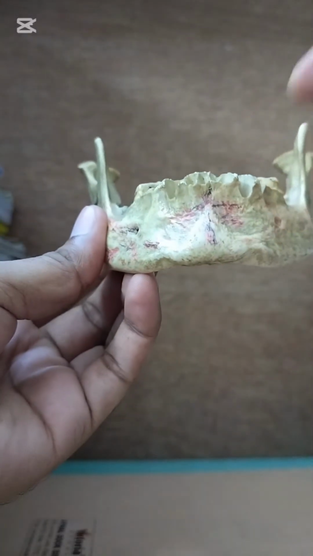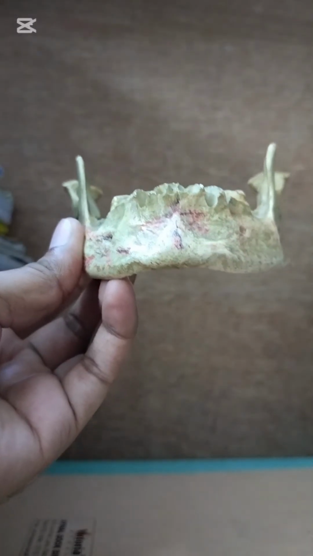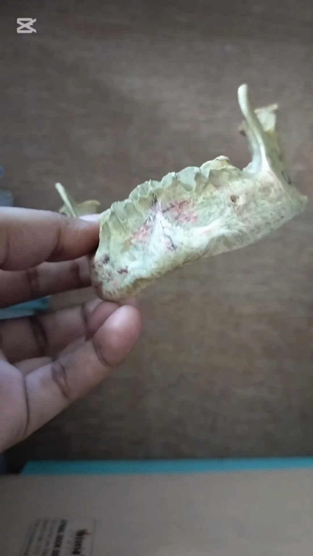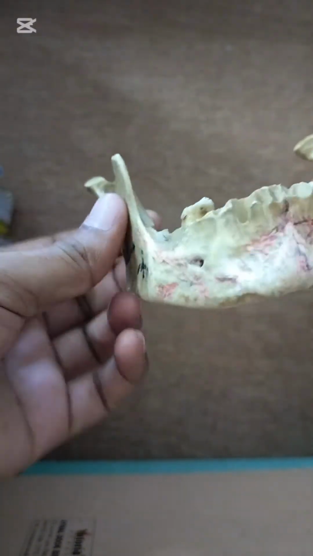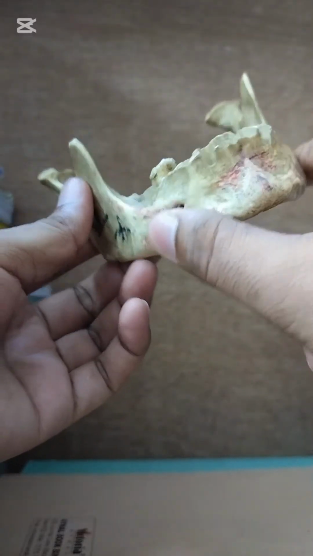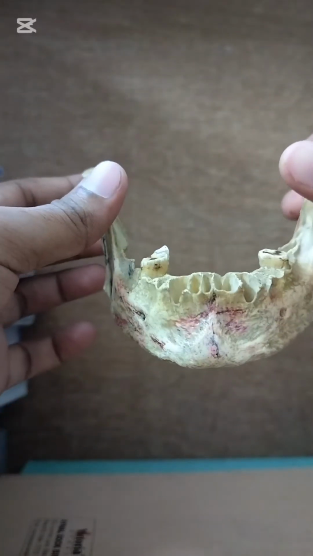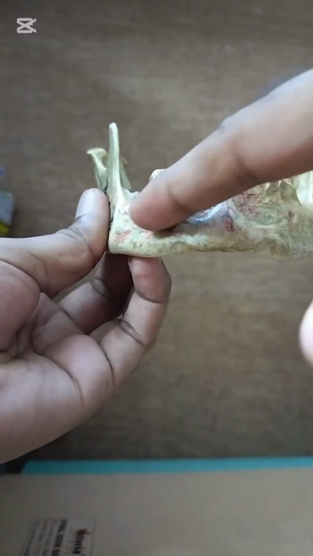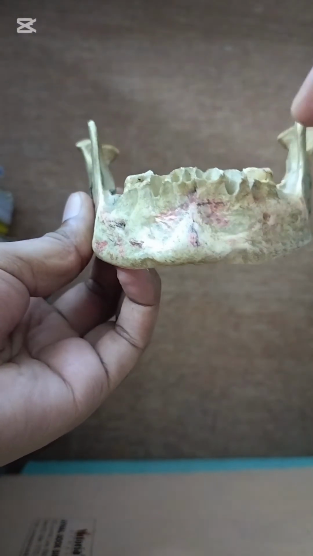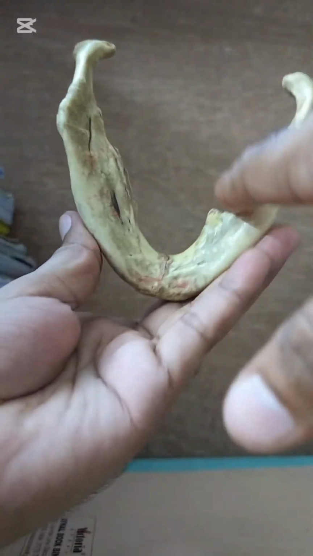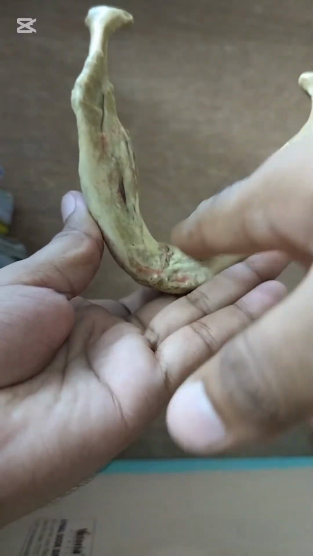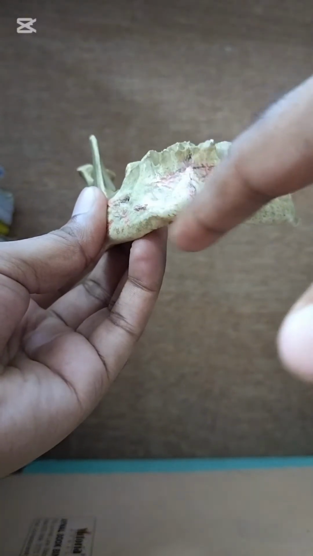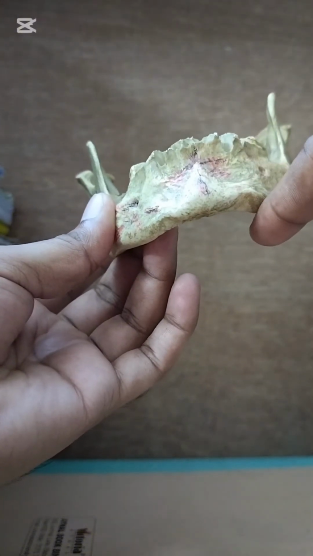Mandible. Now the mandible is the largest and strongest bone of the skull, and it is the only movable bone of the skull. It has one body and two rami. This is the body, and this is the ramus. The body has two surfaces and two borders. This is the external or outer surface, and this is the inner or internal surface. The two borders are the upper border or alveolar border, and the lower border, the base of the mandible.